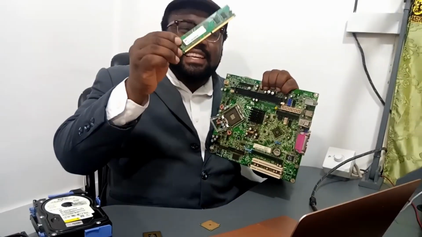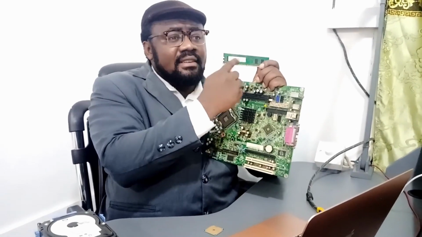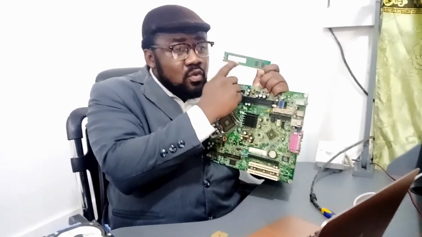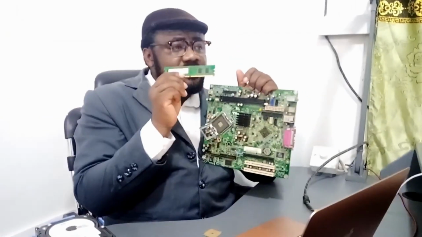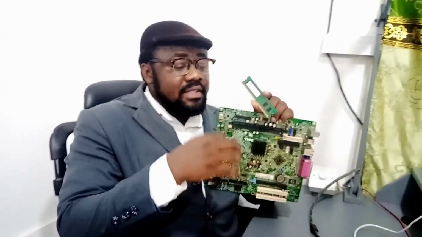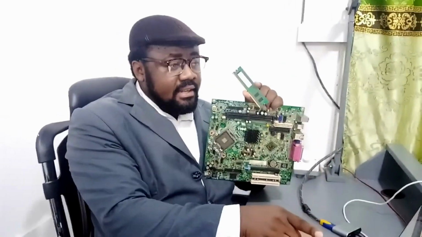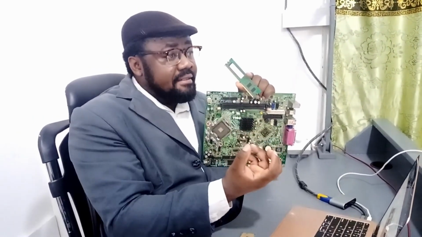Now let's assume this is 2 gigabytes. How will you know? You see a sticker on the memory, and the sticker will tell you 2 gigabytes. When you see 2 GB, you know that it's 2 gigabytes, and you'll find it on this sticker here. Anytime you pick memory, look at the sticker and search for it. You will find the capacity there. If for one reason or the other the sticker is gone, when you turn on the computer, the computer will tell you how much memory you have.